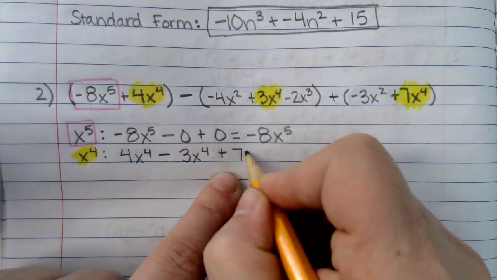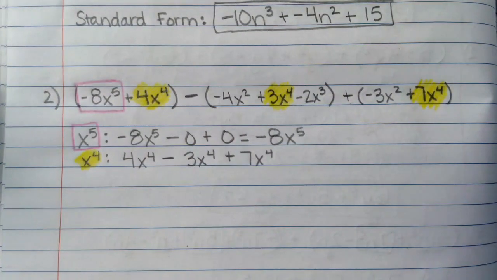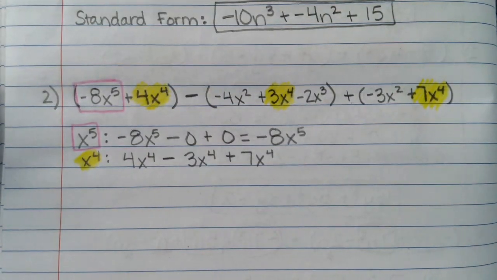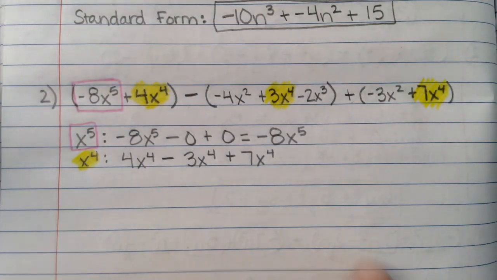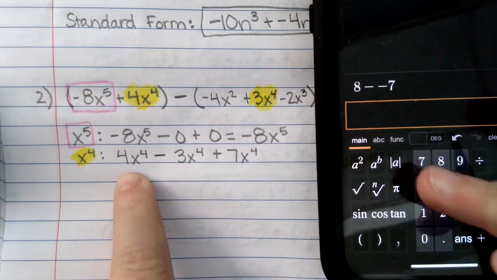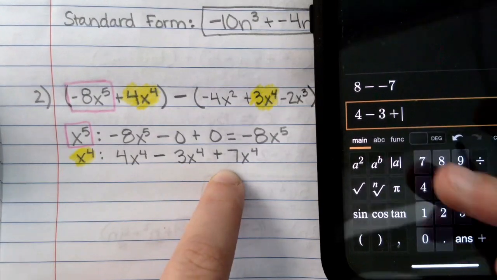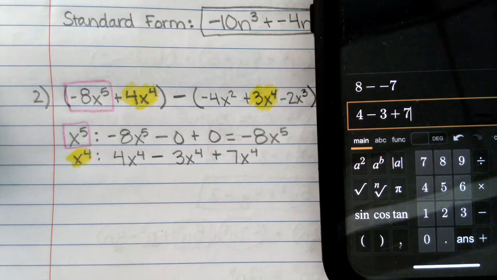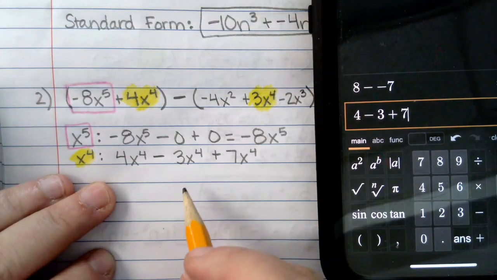Okay, and again, when we do that, we can use a calculator. That's totally fine. If you're going to, I would really recommend Desmos because you can see what you're typing in. 4 minus 3 plus 7. What parts are we actually adding and subtracting? What do we call that 4, 3, and 7? Coefficients, yeah. And we can do it in our head. What's 4 minus 3? 1. 1 plus 7? 8. Beautiful. So 8x to the fourth power.